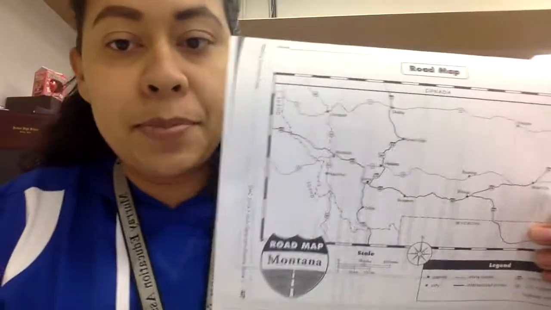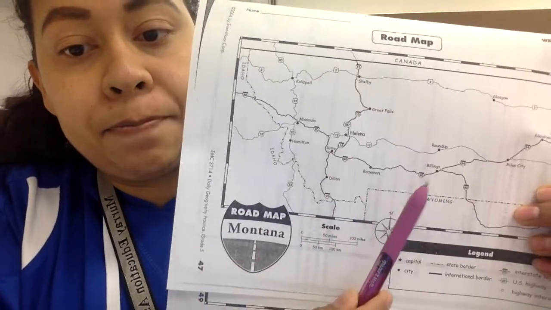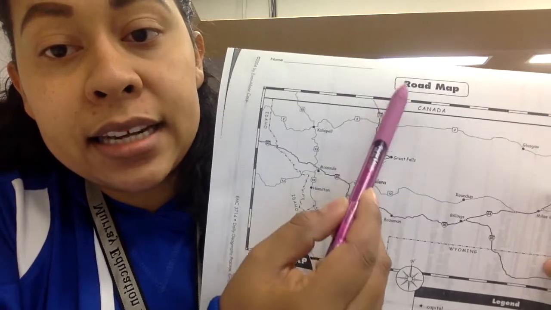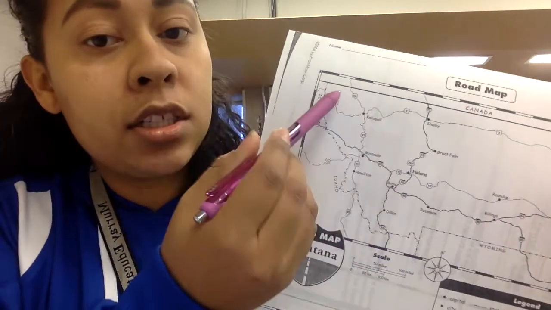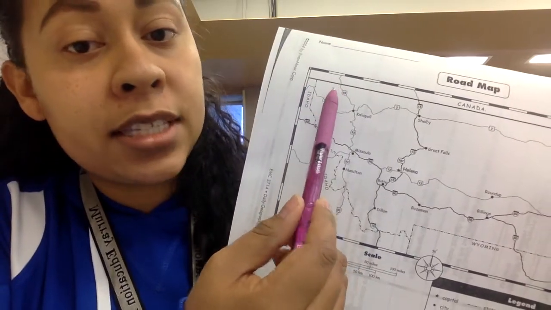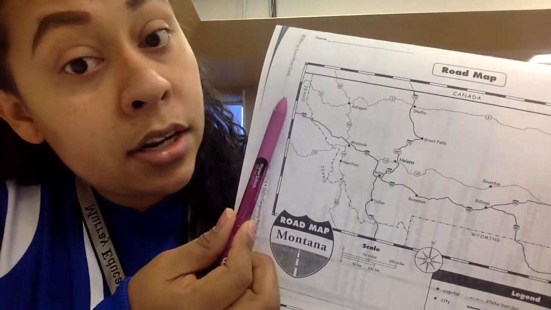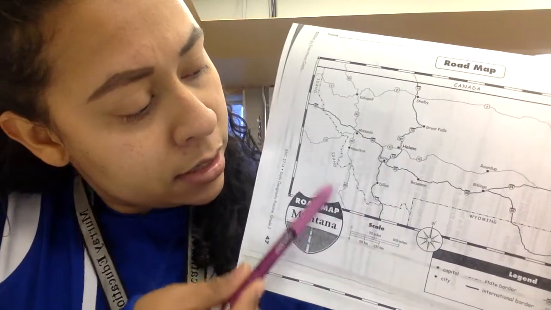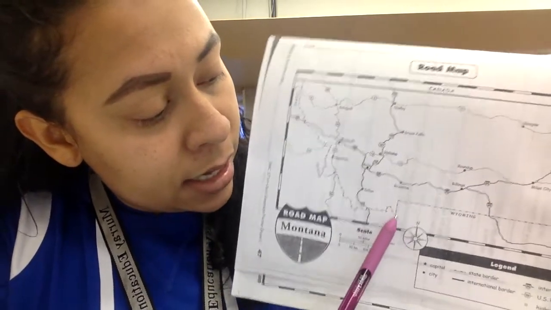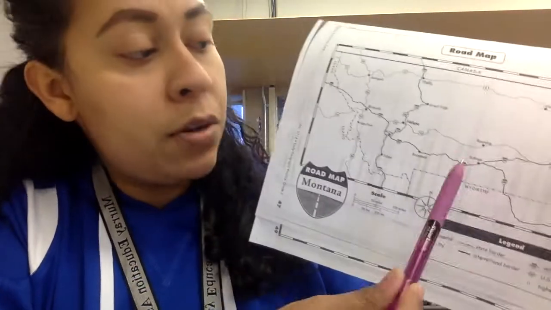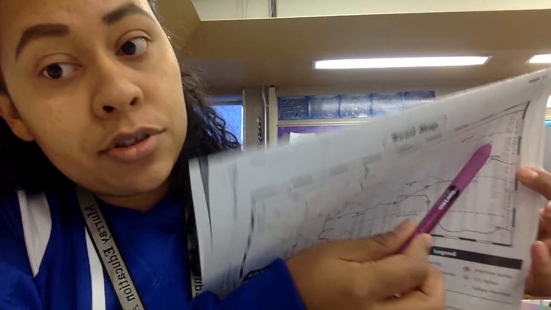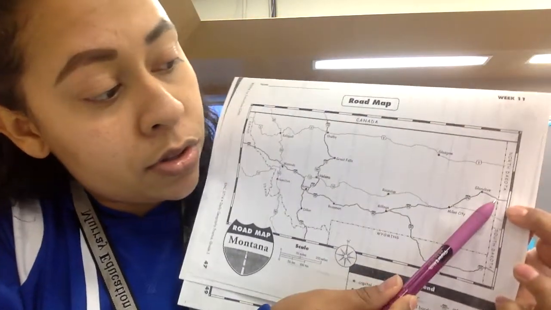And I forgot my pen, but I got it now. Okay, so road map. So here is the state of Montana. Here is Canada, so this is the border between the US and Canada. Then over here, on the dotted lines, you can see that that is a different state. So here is Montana, here is Idaho. Then we can also see that cutting off right here would be Wyoming. And then cutting off over here is South Dakota and North Dakota.